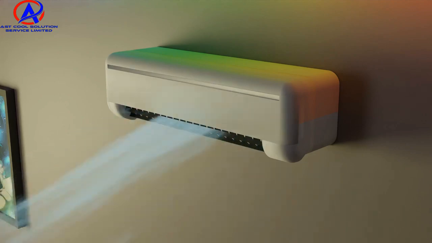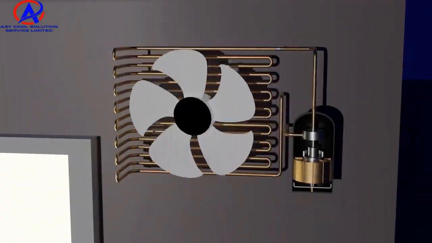is to keep you cool and comfortable. Even when the temperature's high, let's explore the fascinating science behind its cooling magic. So let's roll up our sleeves and get started.